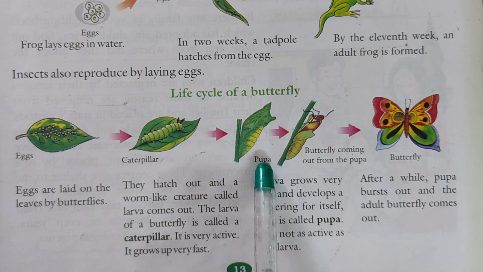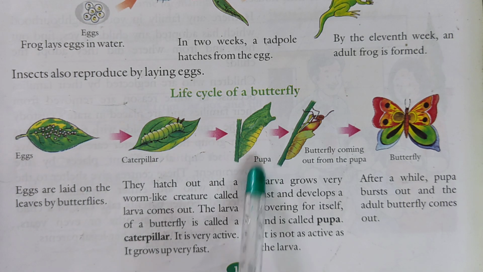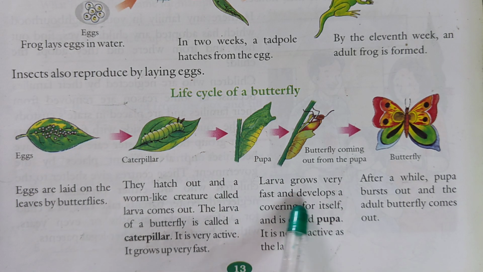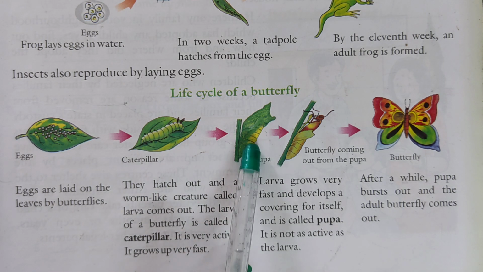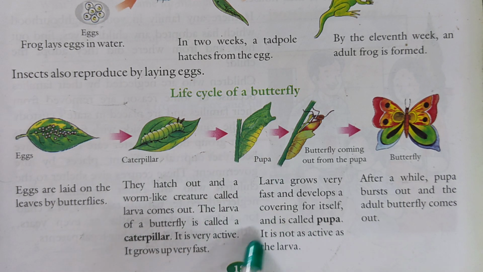Pupa. This is called what? Pupa. So the larva grows very fast and develops a covering for itself. See here how it's covering itself. And it's called pupa. It is not as active as the larva. It's not so much active.